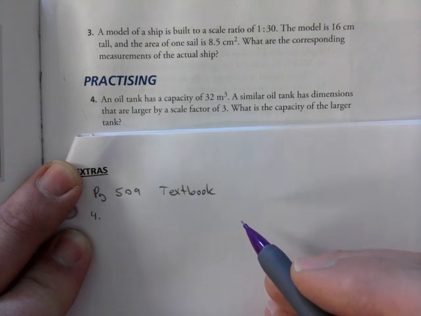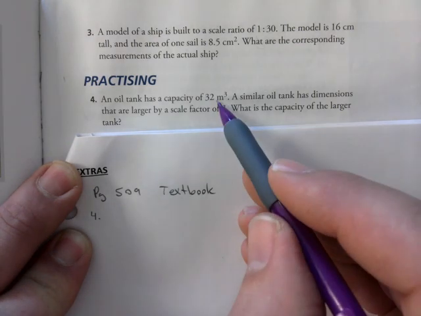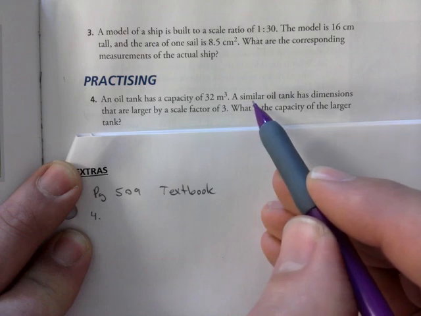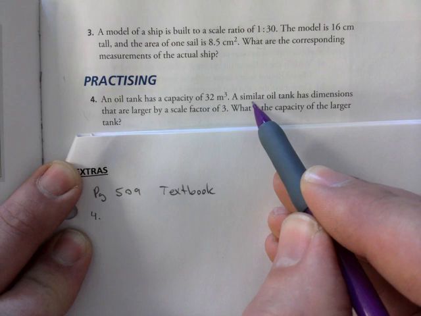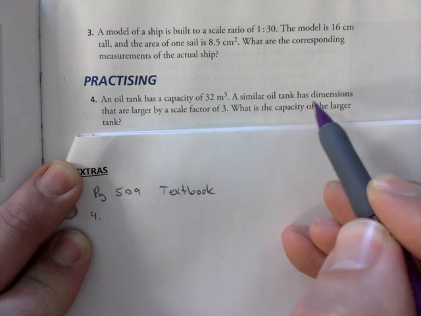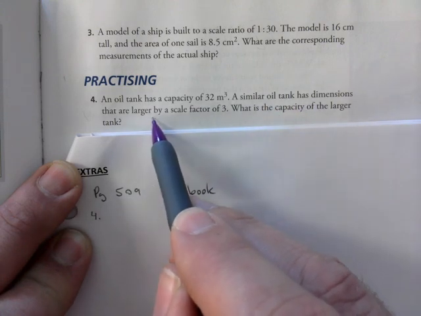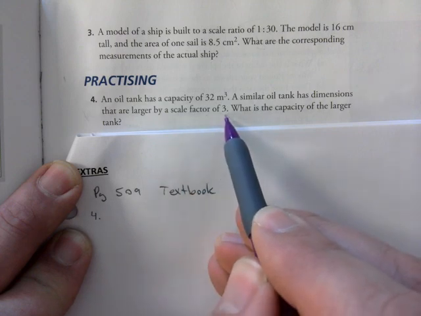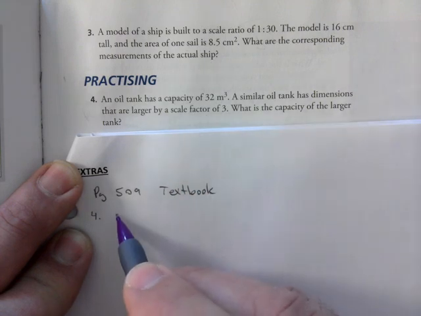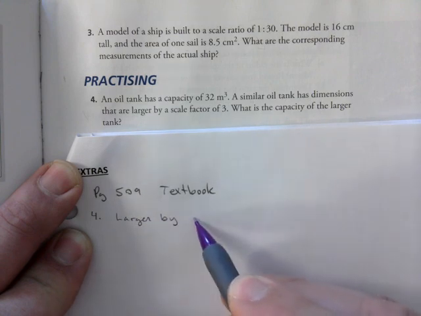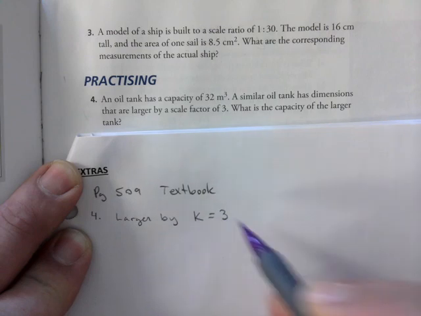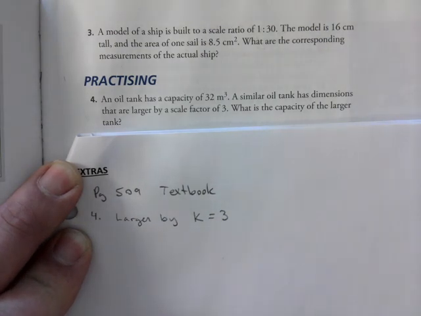An oil tank has a capacity of 32 cubic meters. A similar oil tank, right? There's the word similar, right? Similar oil tank has dimensions that are larger by a scale factor of 3. Okay, let's write that down. Larger by a scale factor of 3. That's what you should read when you see that.